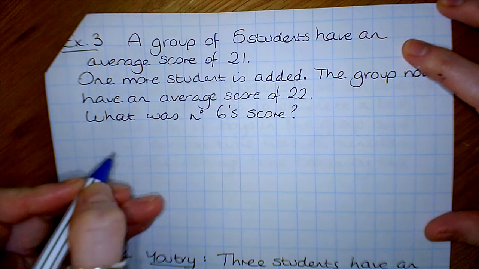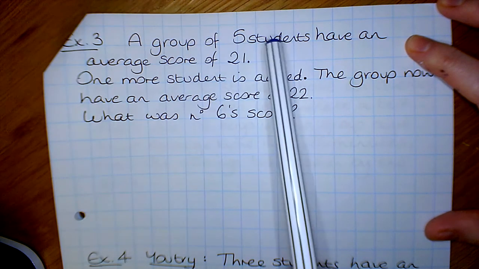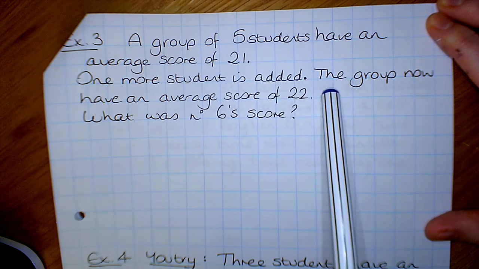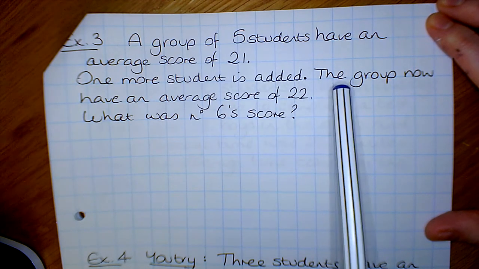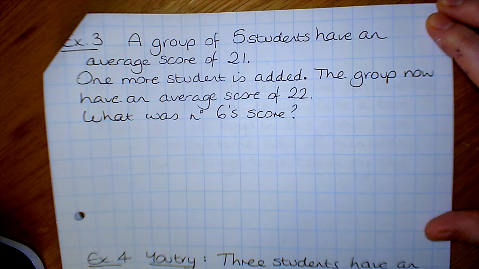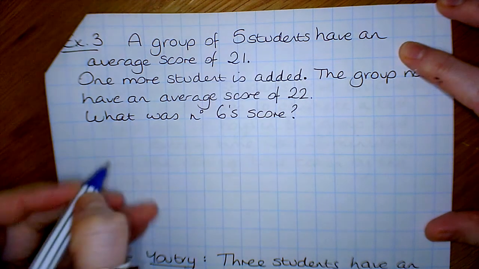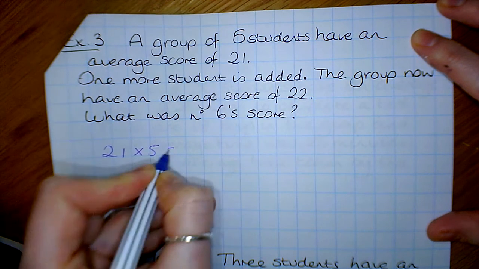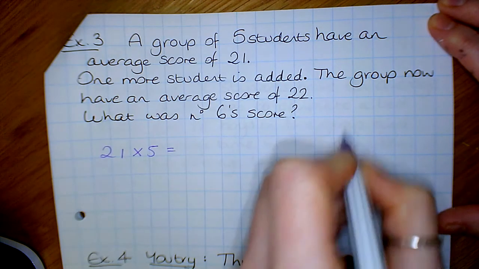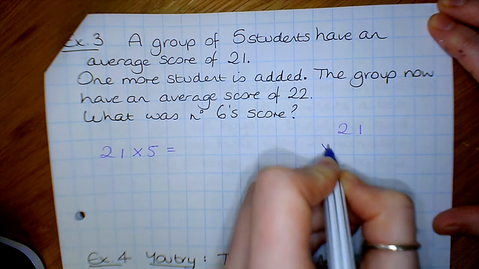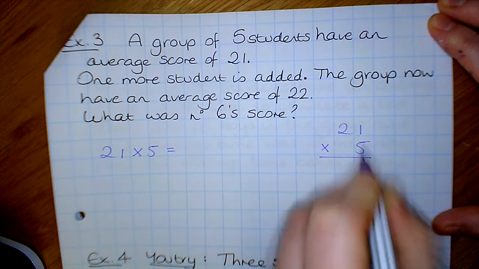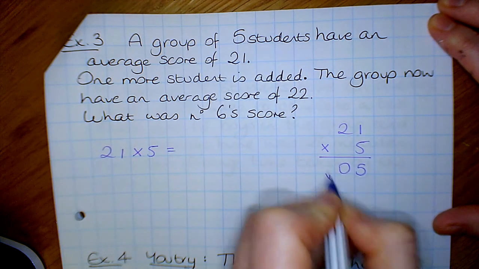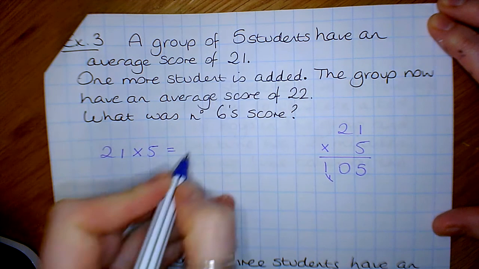So the first thing we need to do is work out the total score for 5 students and the total score for 6 students. Because once we have those, the difference between the two should be what number 6 brought to the party. So 21 times by 5 equals, and if you don't know what that is, you can do a calculation off to the side. 21 times by 5, well, 1 times 5 is 5, 5 times 2 is 10, so we should have 105 for that one.